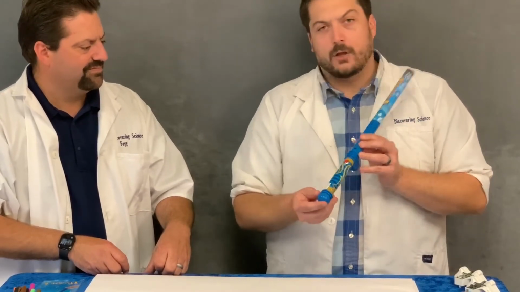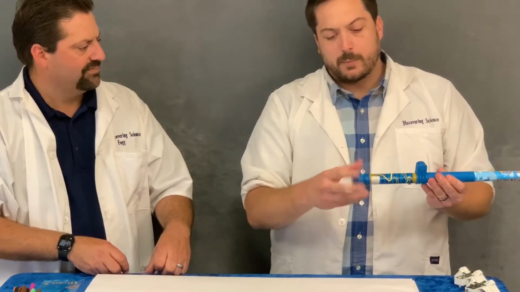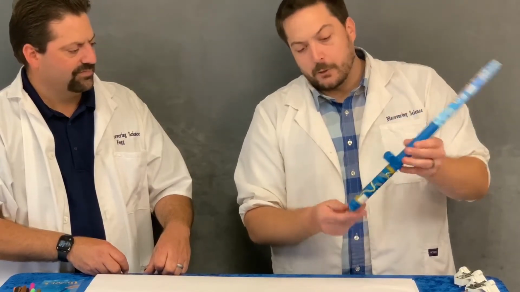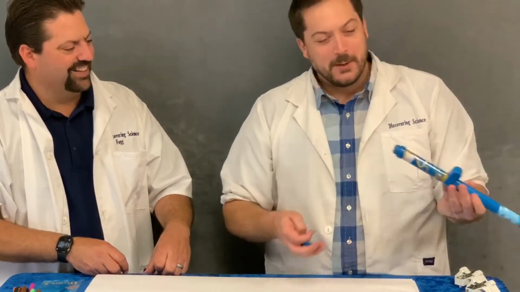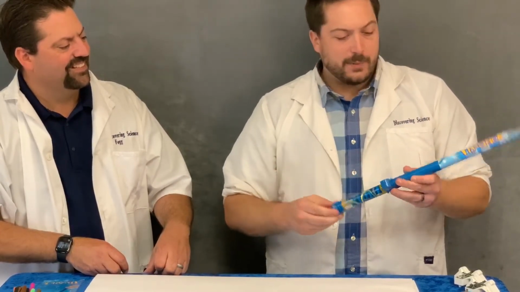We actually already installed our 2 AA batteries in the bottom. It's really easy. You just unscrew the bottom and the 2 batteries go right in there. They're kind of stuck in here right now, but they are inside. You put them back to back and you close it up and you're ready to go.